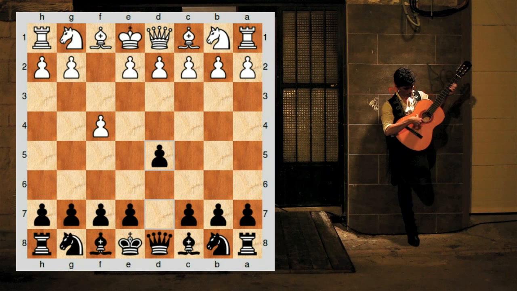And what this means is that the square e5 is of particular strategic importance. And you see how the chess master makes use of this when he is choosing his chess moves.